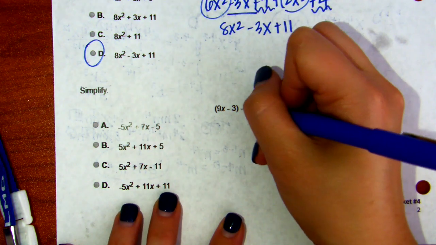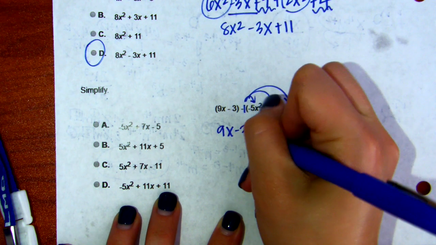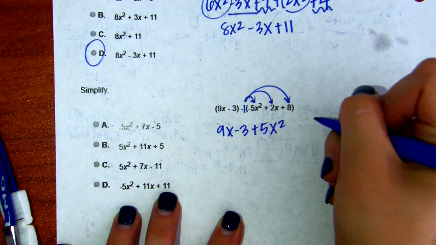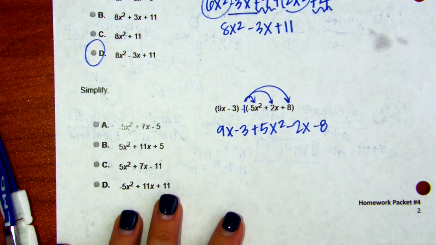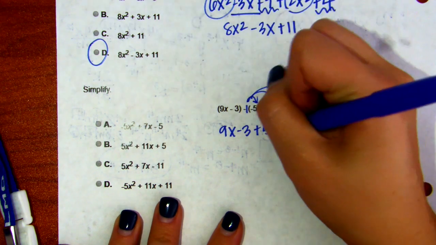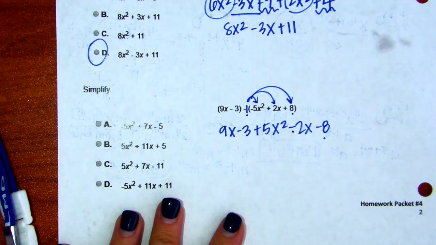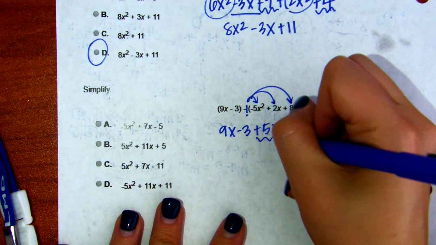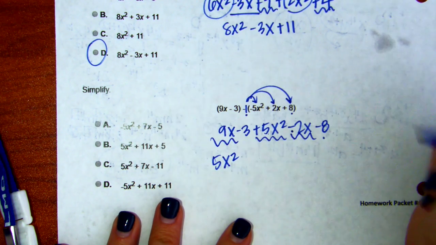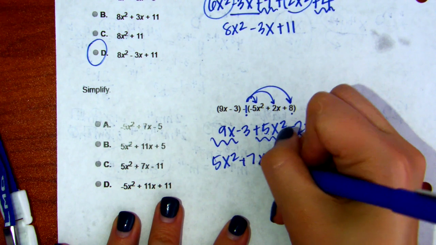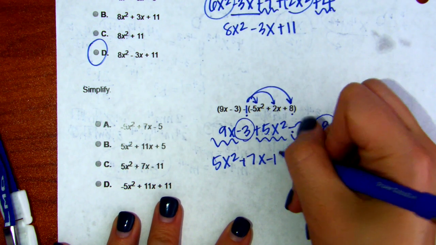Last one. Distribute the invisible negative 1 to each of my terms inside of the parentheses. 9x minus 3 plus 5x squared minus 2x minus 8. All I did was distribute that negative 1. Negative times a negative is a positive. Negative times a positive is a negative. Negative times a positive is a negative. Combining my like terms, I have 5x squared. There's nothing else with the 5x squared. I have 9x and negative 2x. That's positive 7x. And then I have negative 3 minus 8 is negative 11.